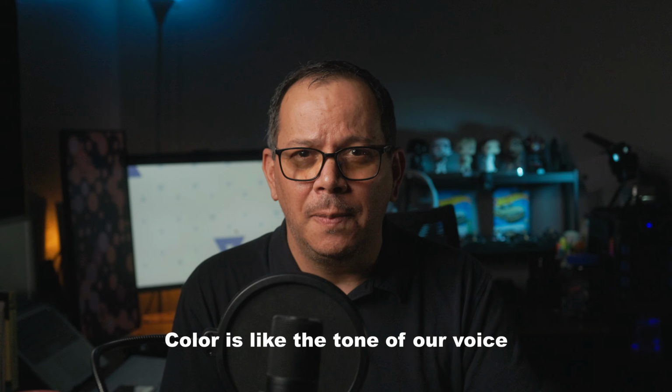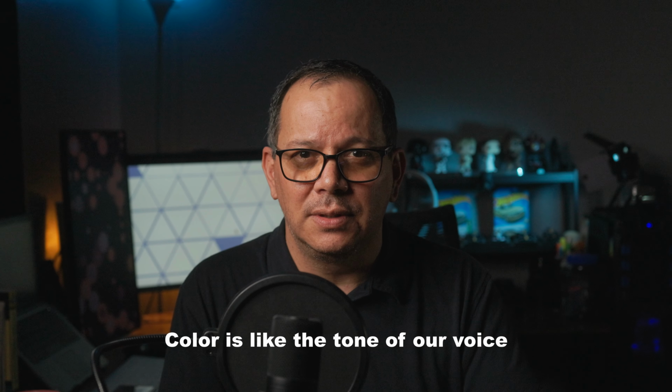And we mentioned that white space is like those subtle pauses that we make when we speak. Well, if white space is like that, then color is like the tone of our voice. Today, we'll take a deep dive into color theory. We'll understand how color can be much better for our data visualizations, but also how it can send the opposite message of what we're trying to present.